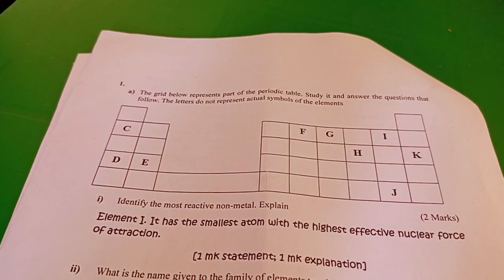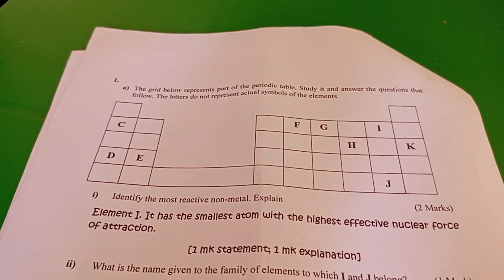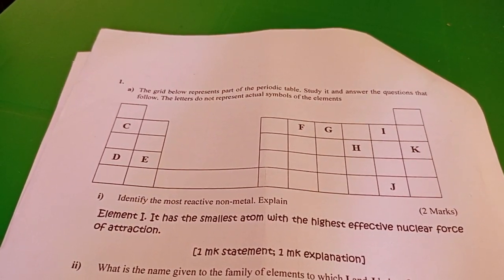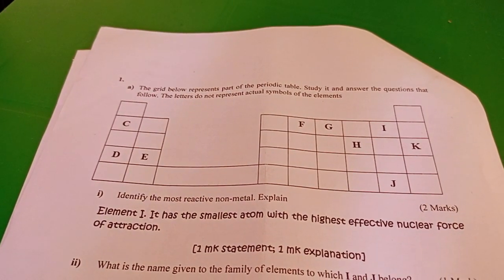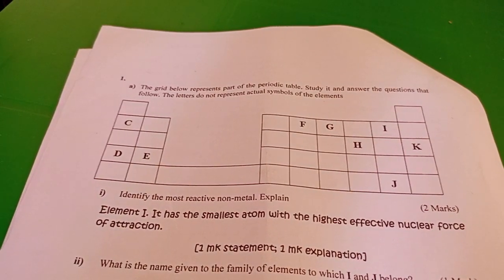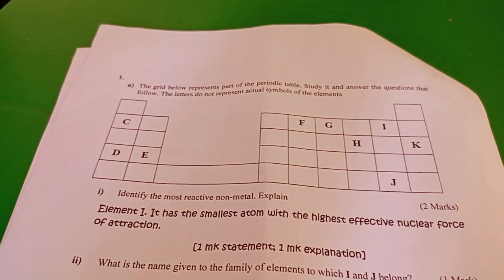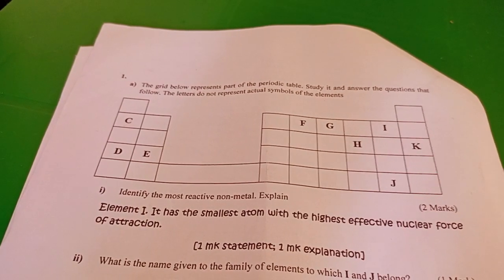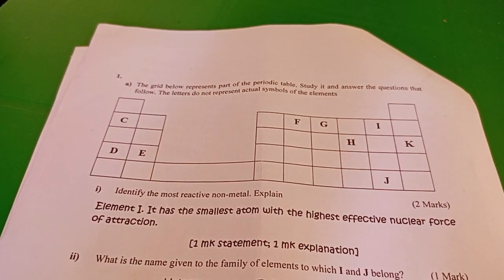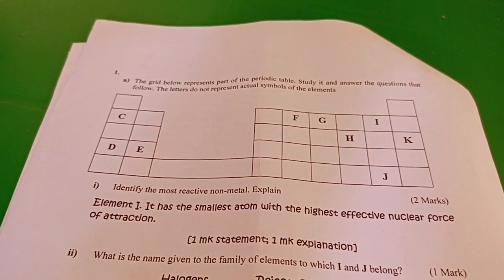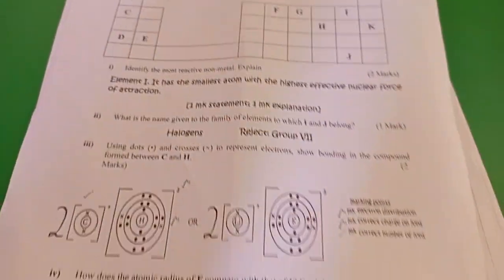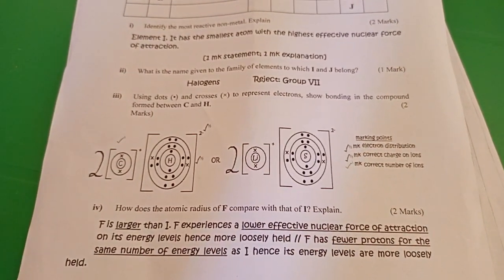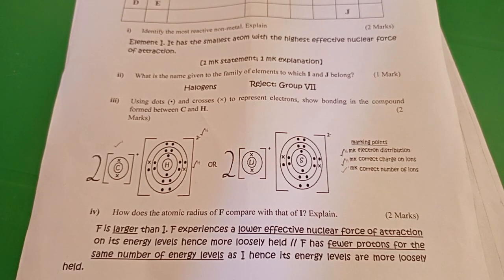So between F and I, you find that F has a larger atomic radius than I. This is because I has more protons than F. So F is larger than I.